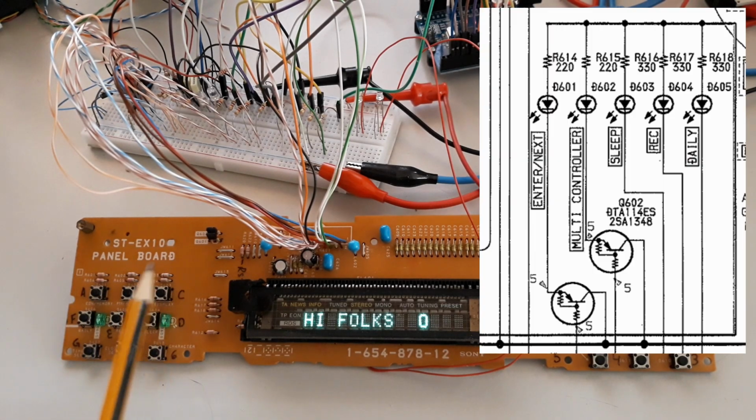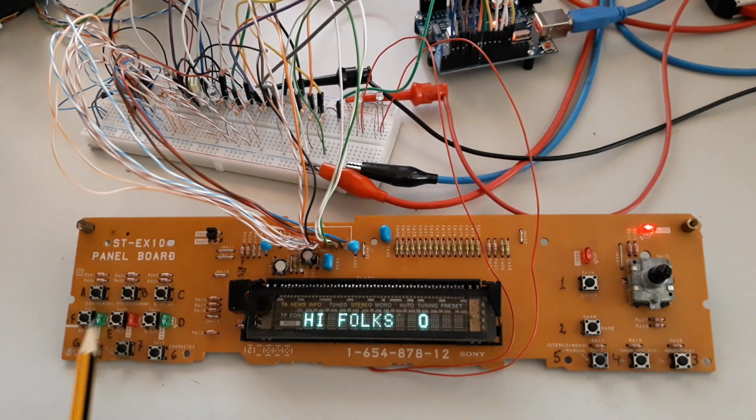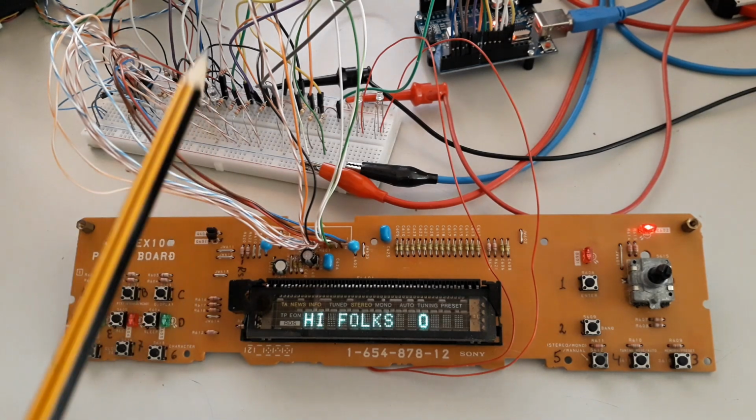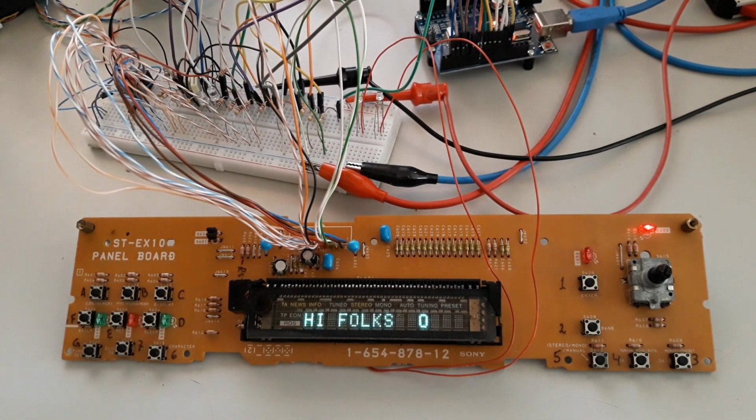The panel has 5 LEDs, and these 5 LEDs are controlled by the ports of the Arduino. And to control these 5 LEDs, I implement the logic in the buttons. The first button controls this LED here. When pressed, switch on. When pressed, switch off. The second LED, second button. Third LED, third button. When pressed, switch off. When pressed, switch on.